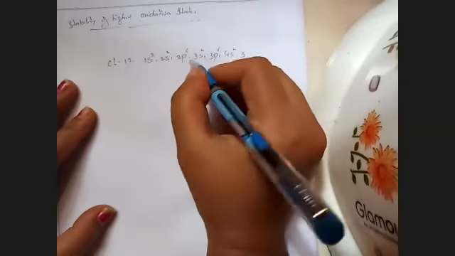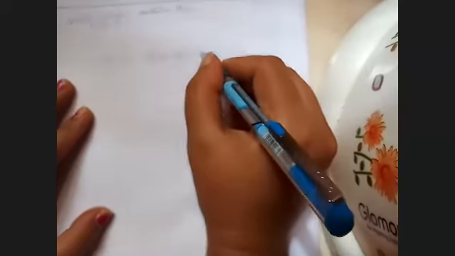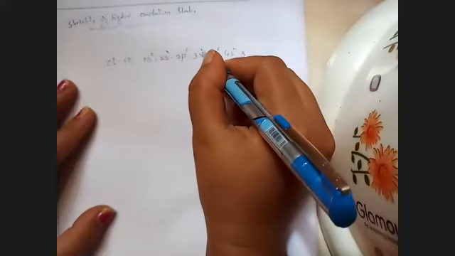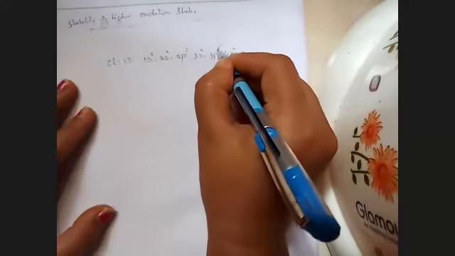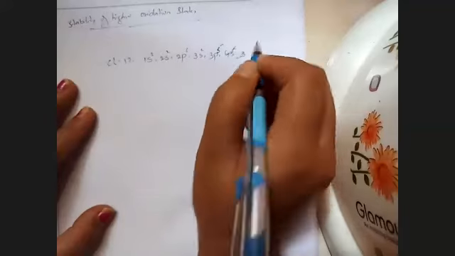3p5. Okay, it's done. So this is the electronic configuration for your chlorine. Okay, chlorine in an electronic configuration.